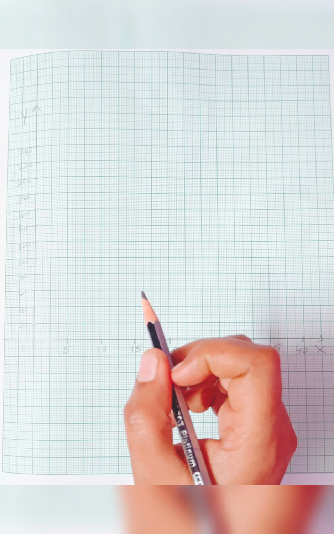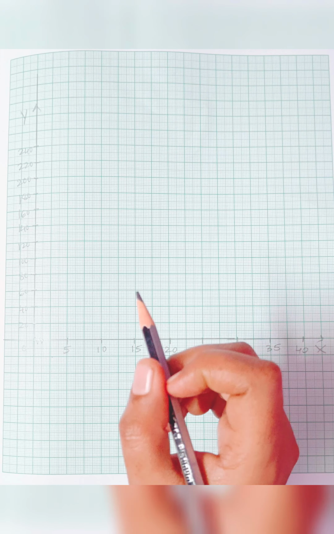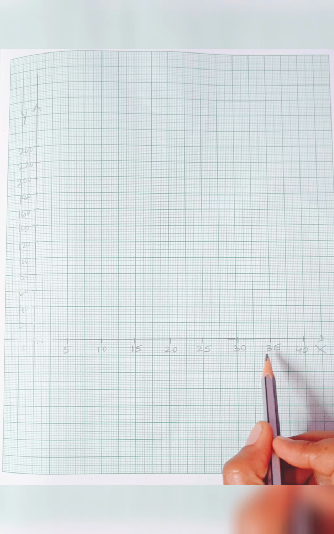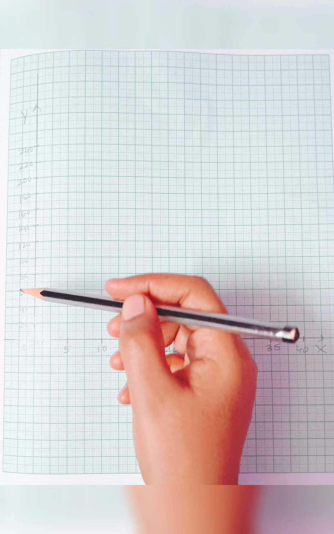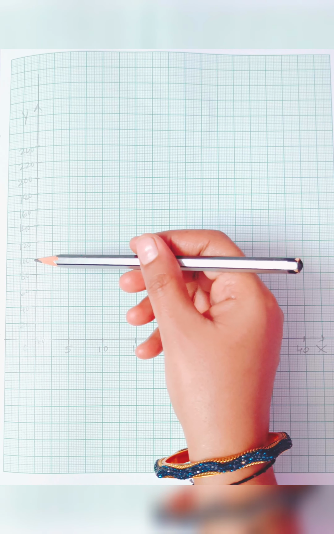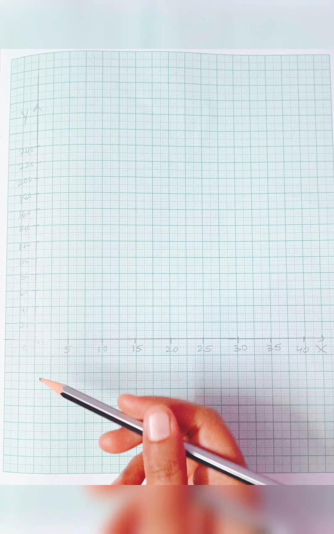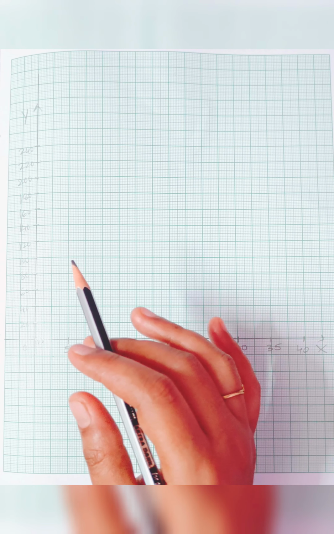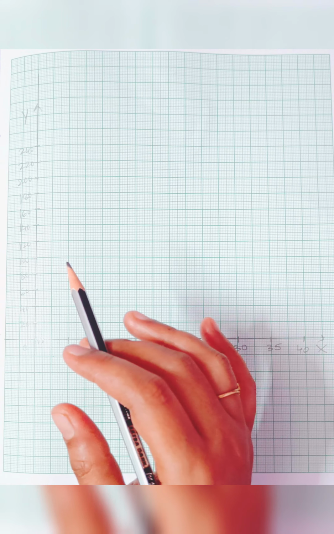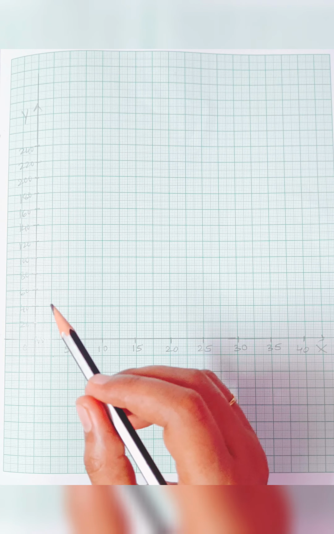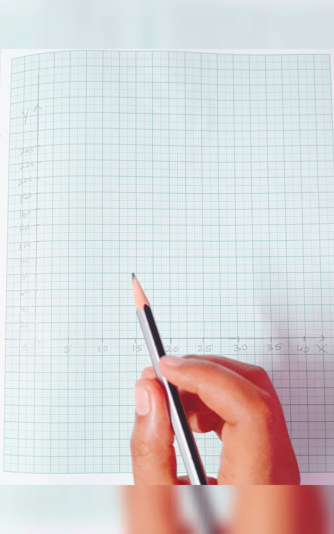Draw the graph for more than type. Okay. So I have taken along the x-axis 5, 10, 15, 20, and so on. And along the y-axis I have taken 20, 40, 60, 80, 100. If you want to see the more than type of graph, it is already given in the other videos. You can watch it.